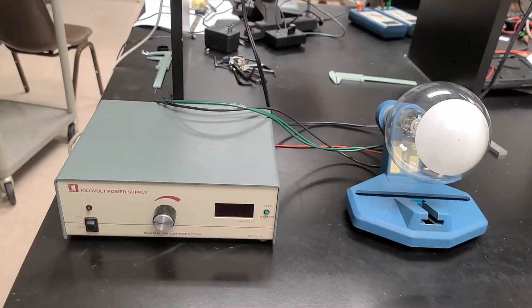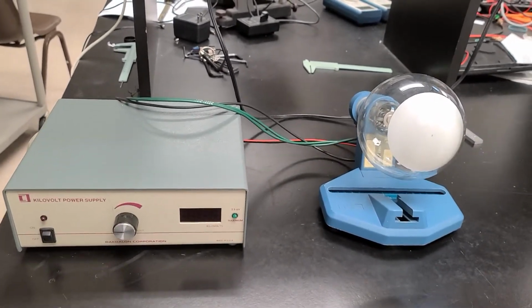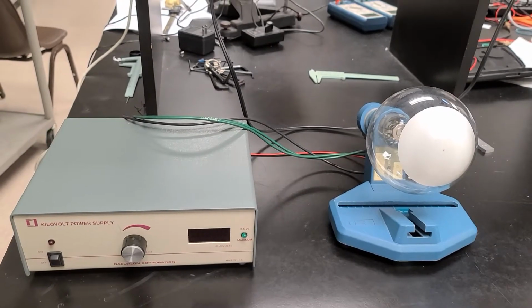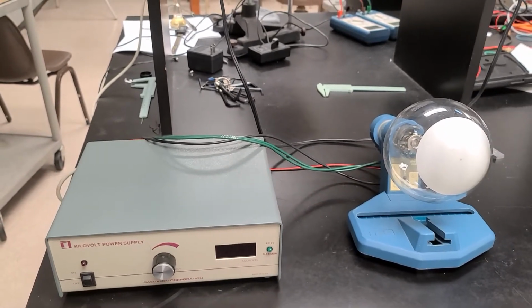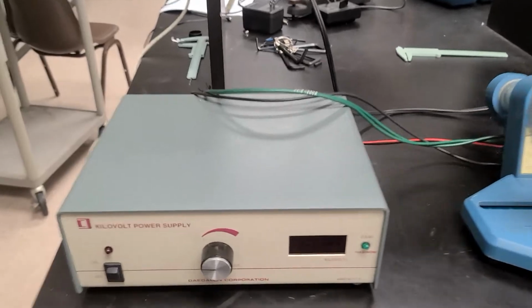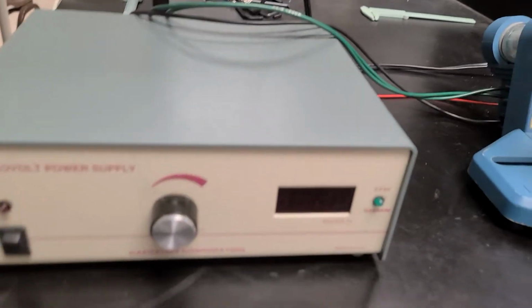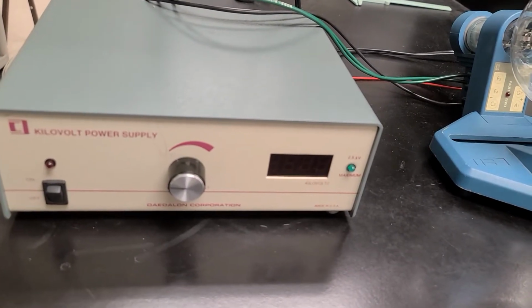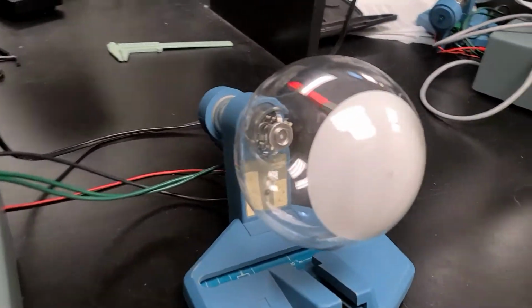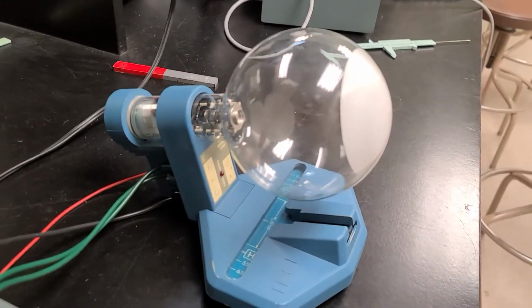All right, so this is our electron diffraction setup here. What we have here are two things. The first one is the high voltage power supply. It can go up to 5,000 volts. And the next thing is the electron diffraction tube.